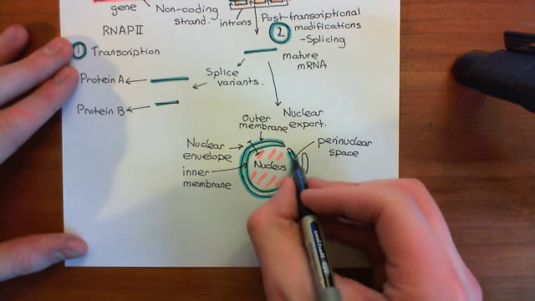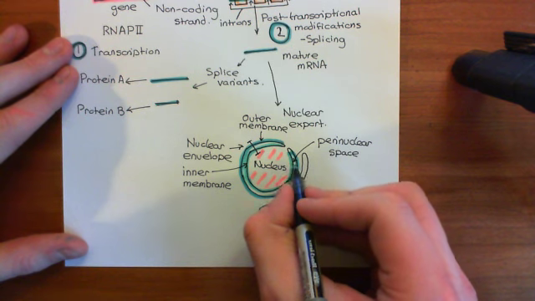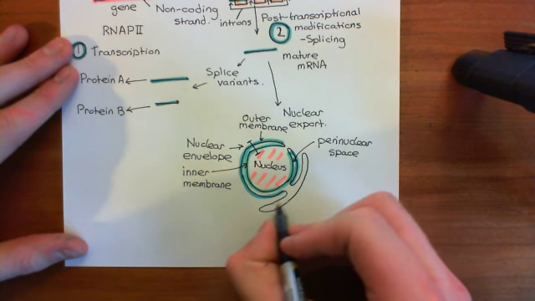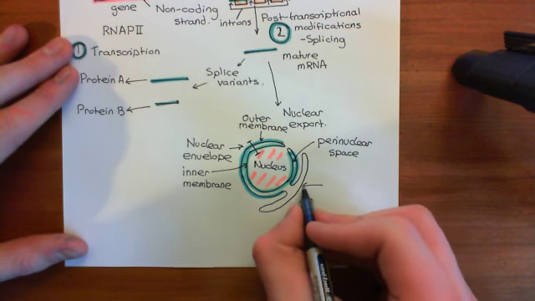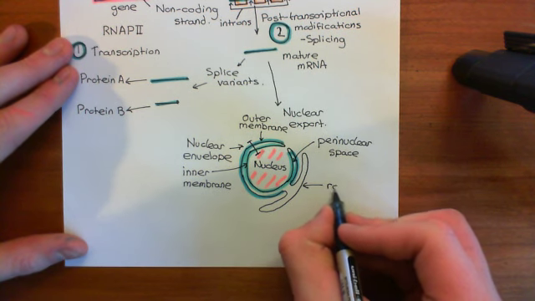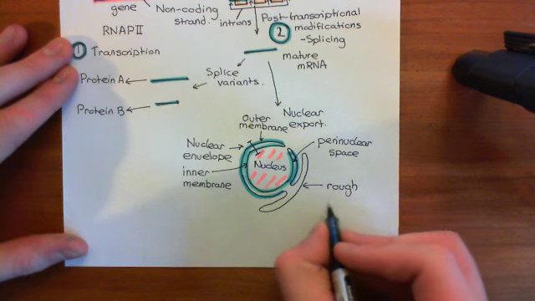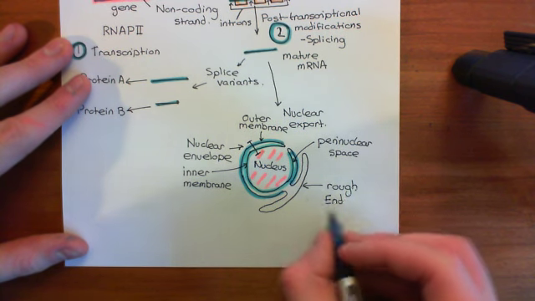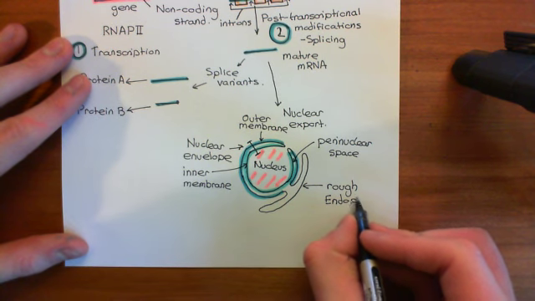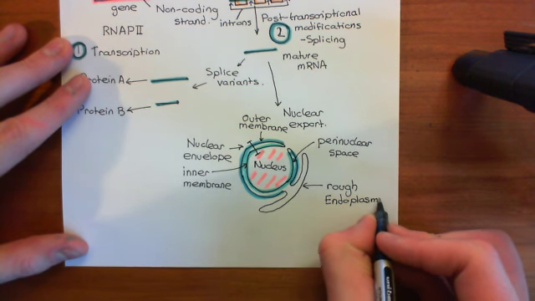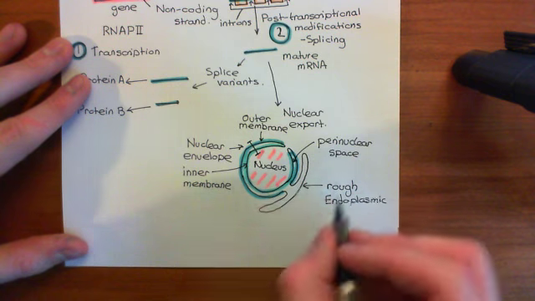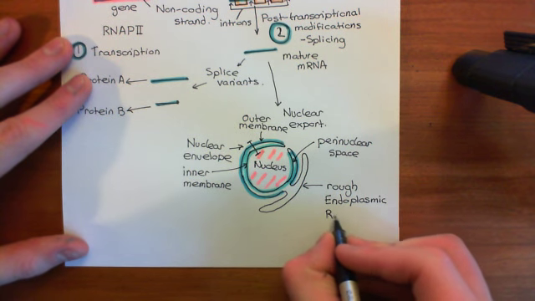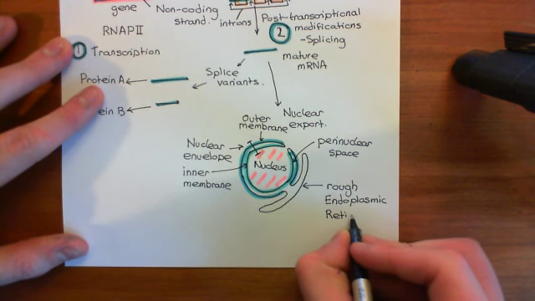And you can see that this space between the inner and the outer membrane, the perinuclear space, is continuous with the lumen of this structure here. And this structure off the side is the rough endoplasmic reticulum, which has on its surface many ribosomes which are responsible for protein synthesis. So they're responsible for taking mature mRNAs and translating them into polypeptides.